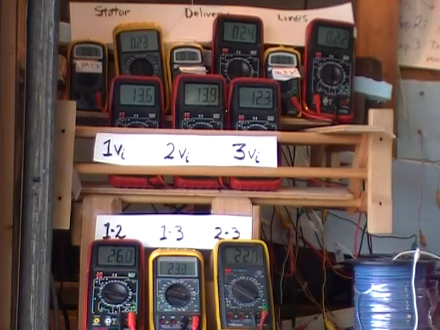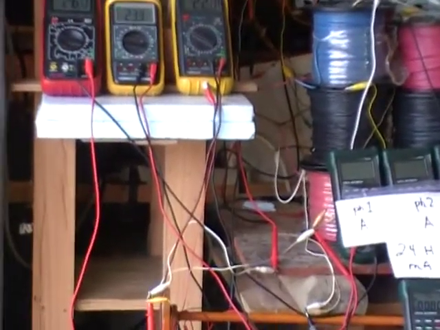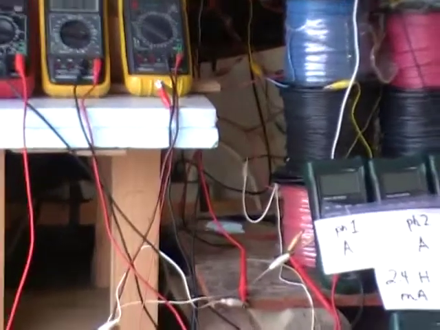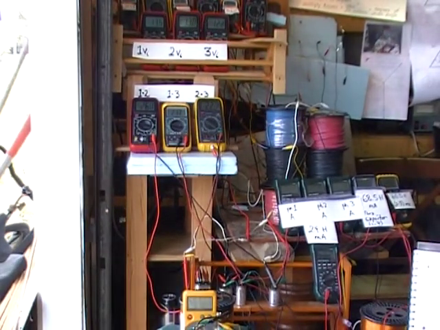And what we're going to do is note we got 26 volts, and let's go ahead and put that voltage meter right next to the amperage meter.